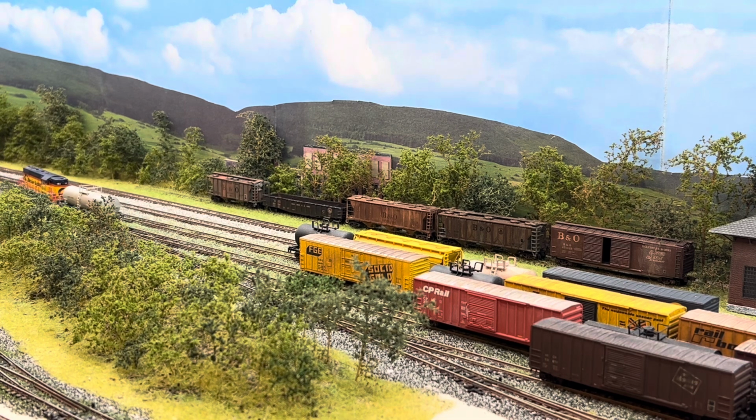All right, so we've got five cars for the westbound train built already. So now let's go back to work on the eastbound train.